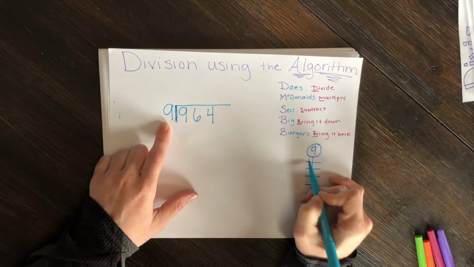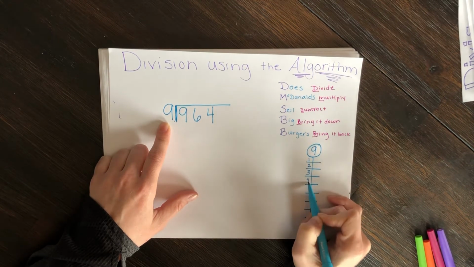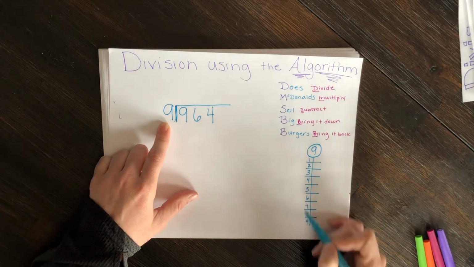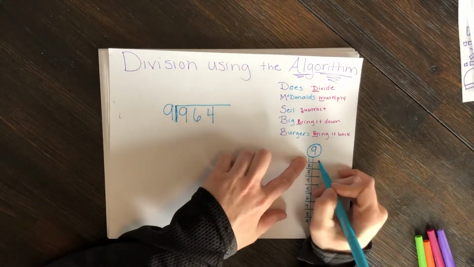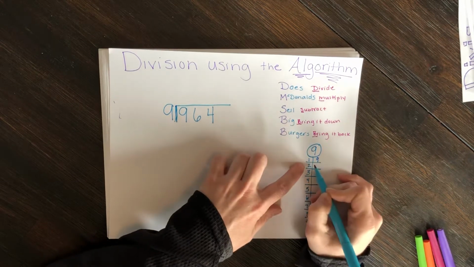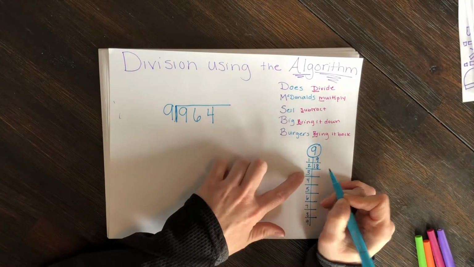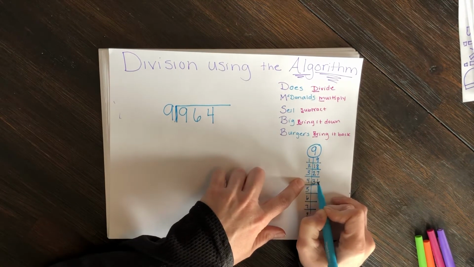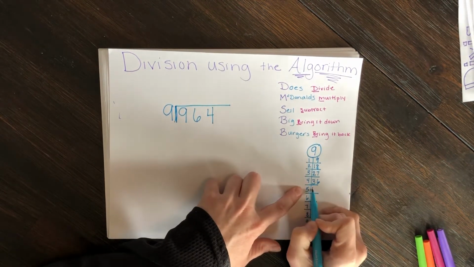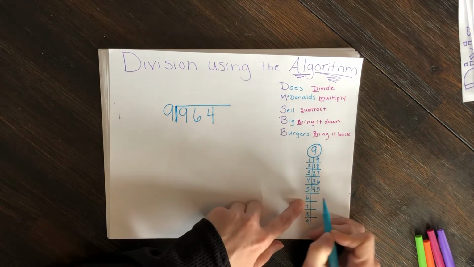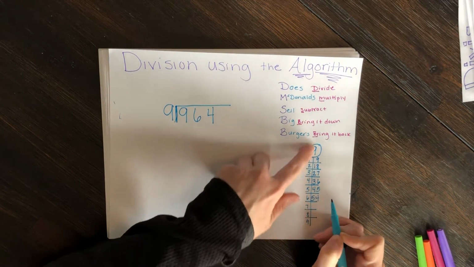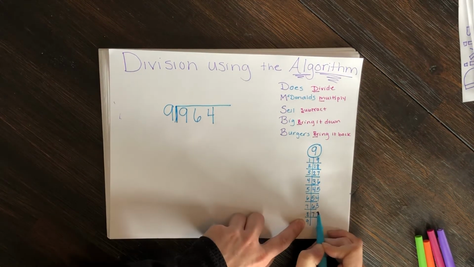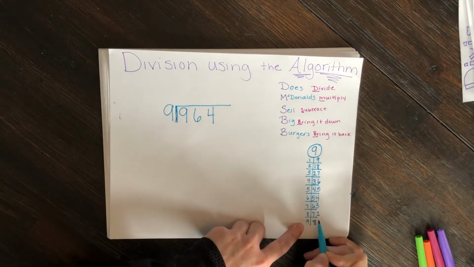So we put 1, 2, 3, 4, 5, 6, 7, 8, 9 down this side, and then it's just 9 times 1 is 9, 9 times 2 is 18, 9 times 3 is 27, 9 times 4 is 36, 9 times 5 is 45, 9 times 6 is 54, 9 times 7 is 63, 9 times 8 is 72, and 9 times 9 is 81.